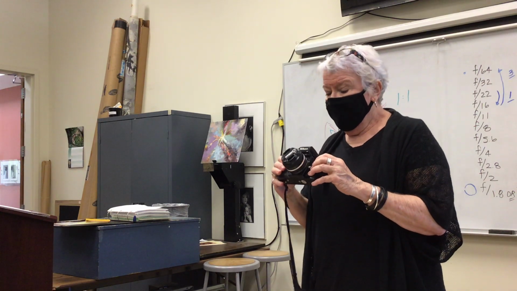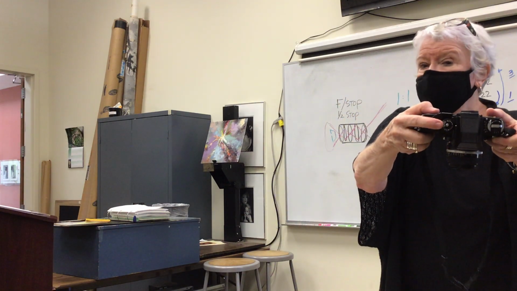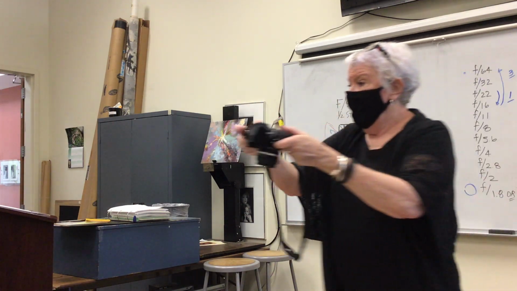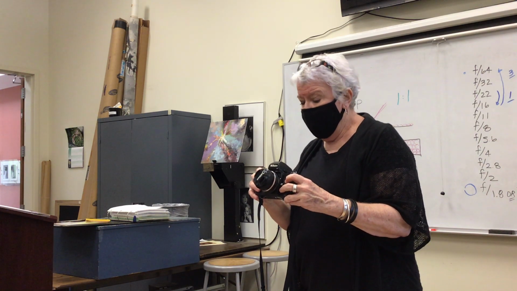But the dial that's located to the right of the pentaprism is called the shutter speed dial.